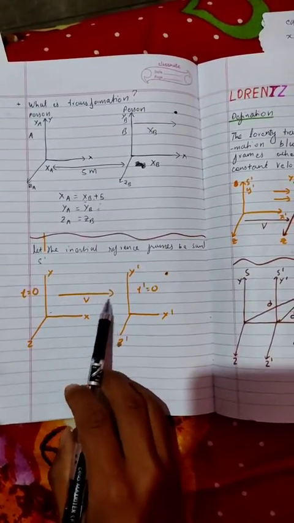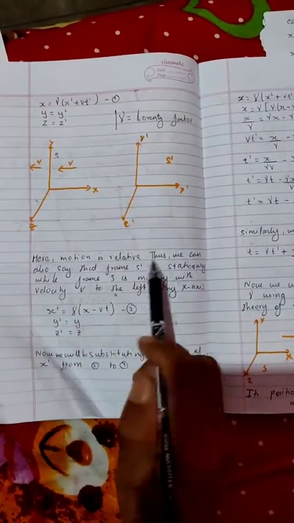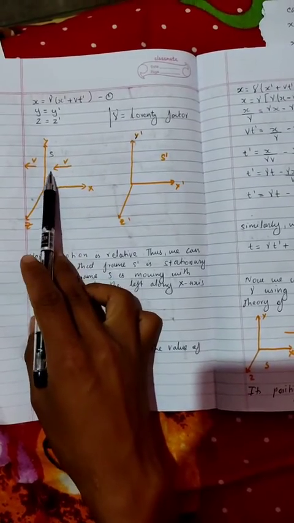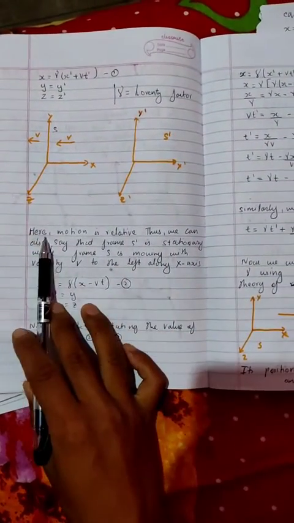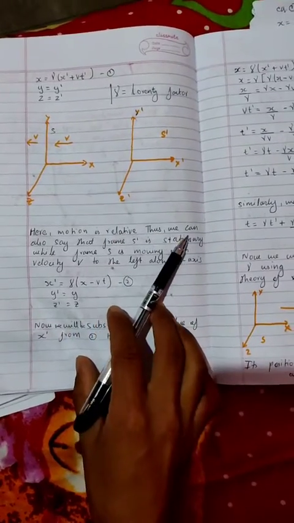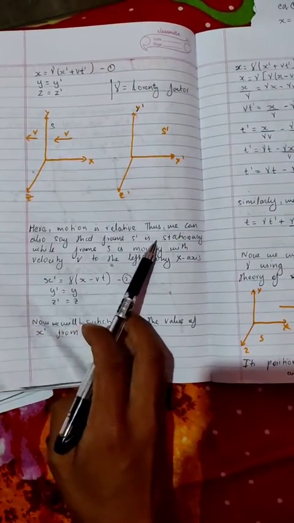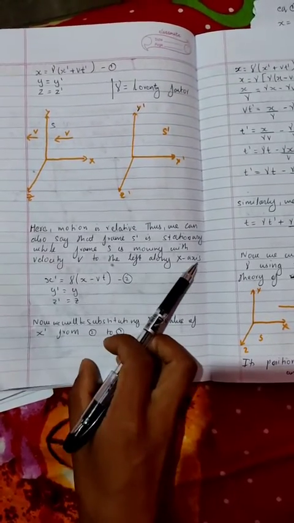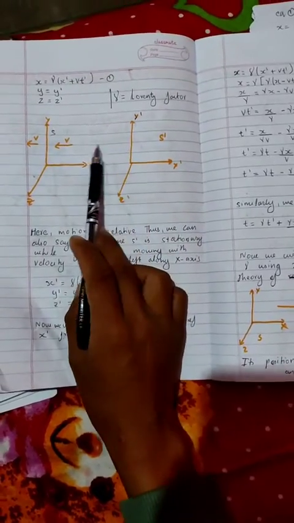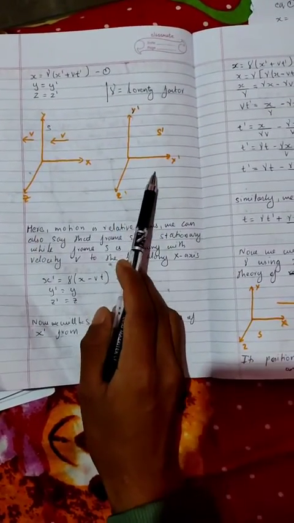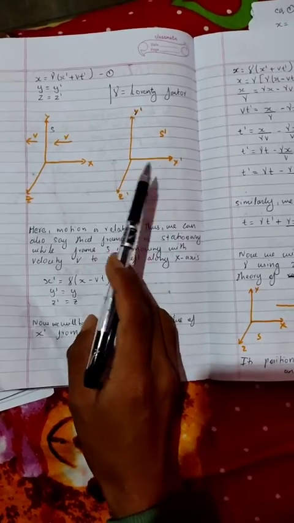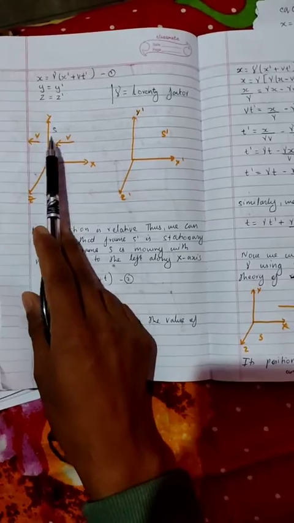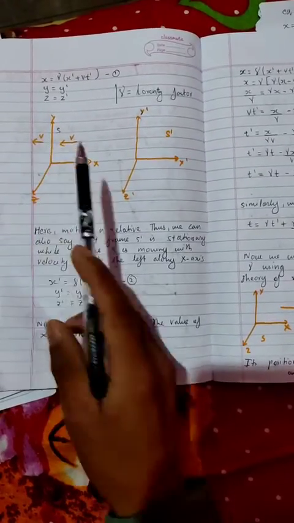Now we'll find the same, but this time the frame will be moving towards the left-hand side. Here motion is relative, so we can also say that frame S prime is stationary while frame S is moving with velocity v to the left along the x axis. This means frame S prime is at rest, but frame S is moving towards the left.